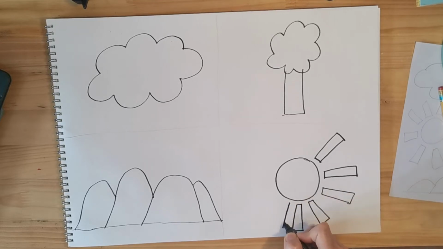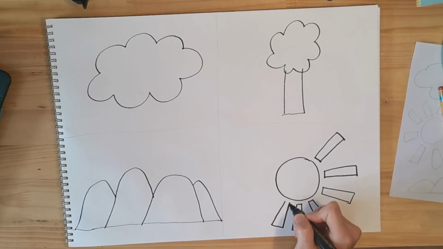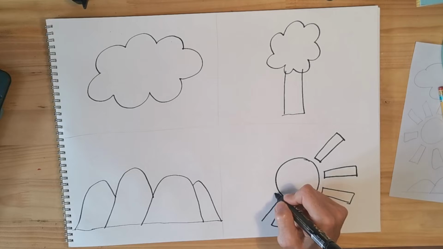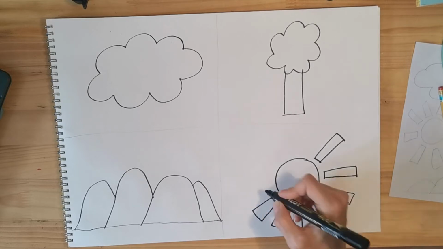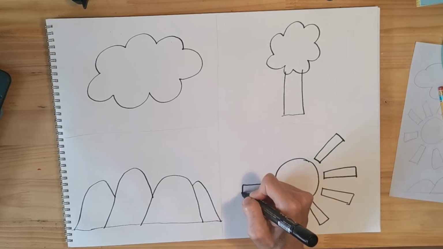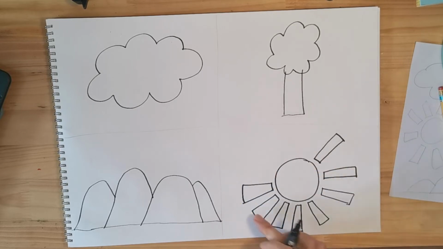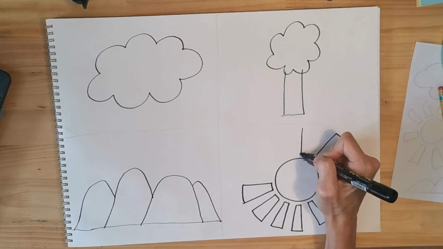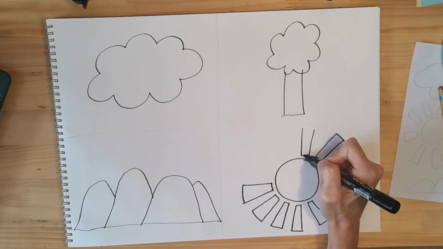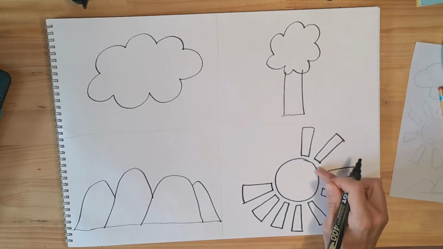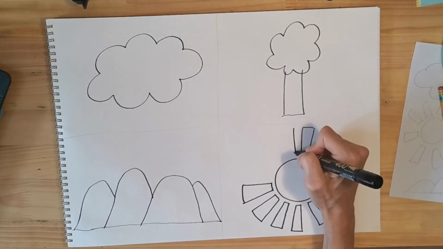This is one that is maybe a little bit more tricky. I wonder what type of lines I'm using here. That's right, straight lines. So I'm going 1, 2, join them together at both ends. Try and keep the rays of your sun the same length, if you can, and trying to keep this space here the same length, same distance, same amount of space.